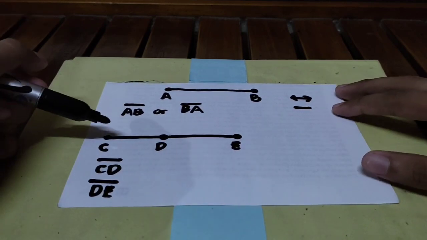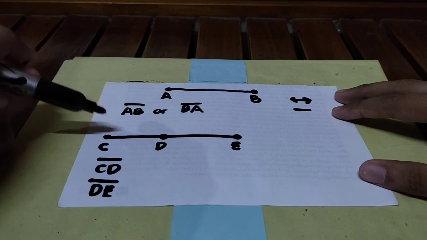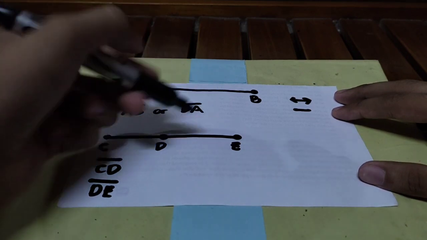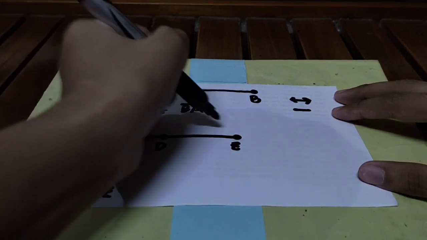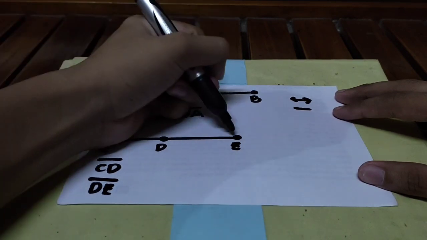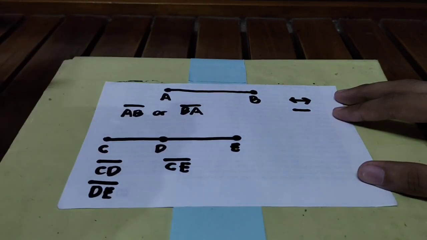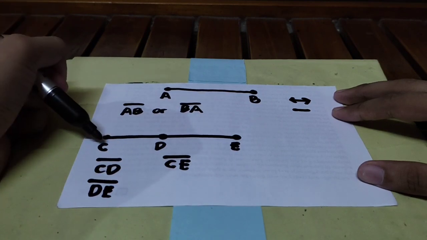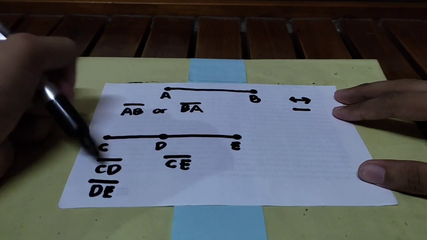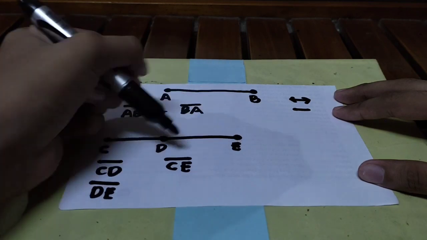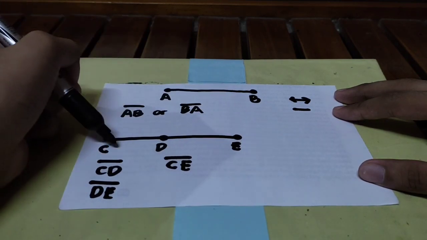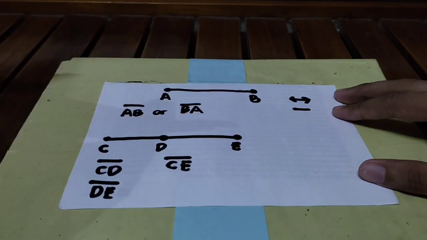Or we can also name this as line segment CE, from C to E. Line segment CD, line segment DE, and this one, line segment CE.